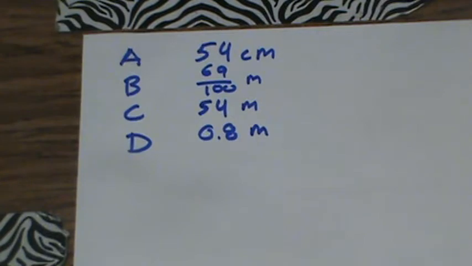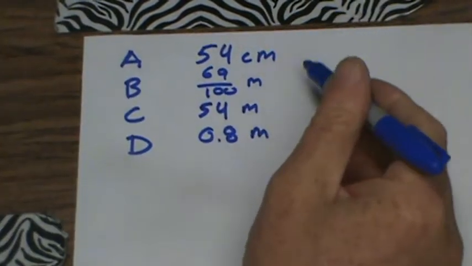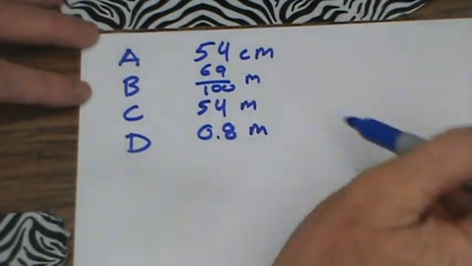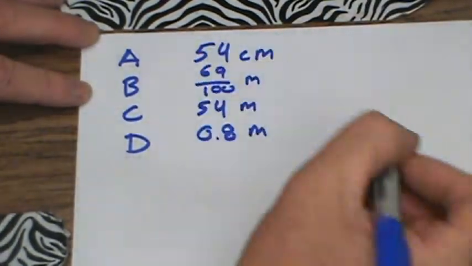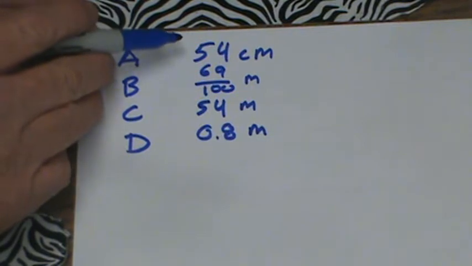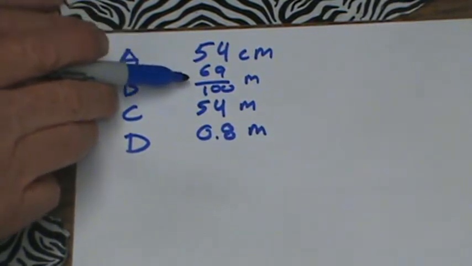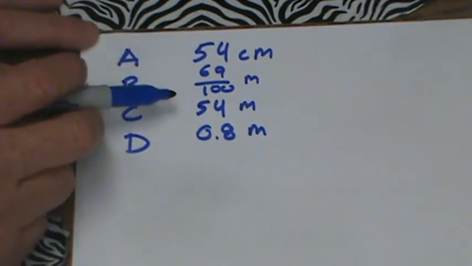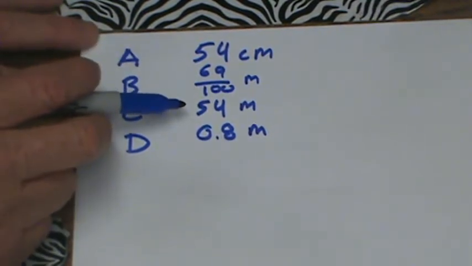Well, think about this. What would be the smallest perimeter? I know there's 100 centimeters in 1 meter, right? 100 centimeters in a meter. So this one's only 54 centimeters. This would be 69 centimeters, right? 69 out of 100.